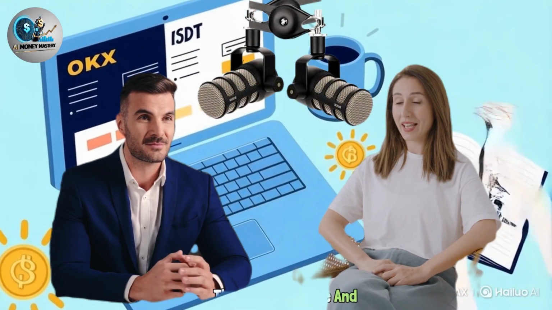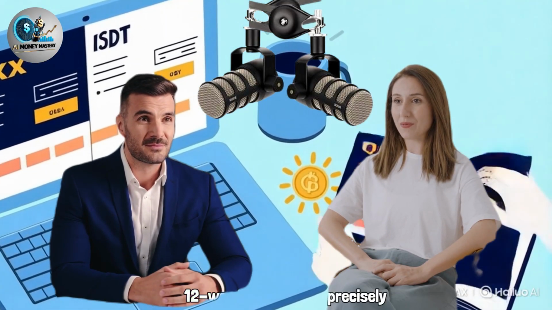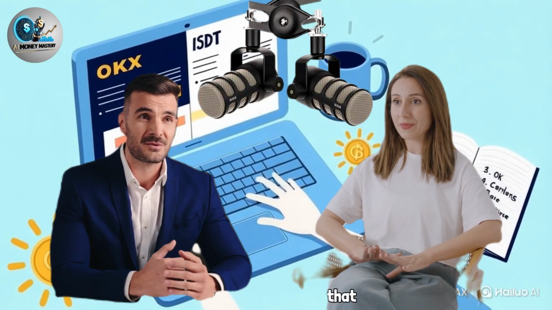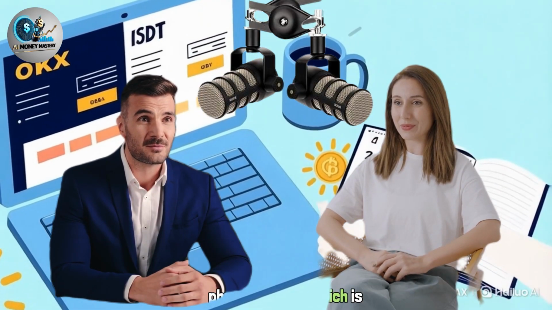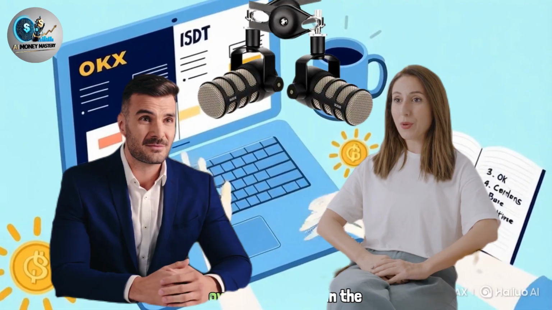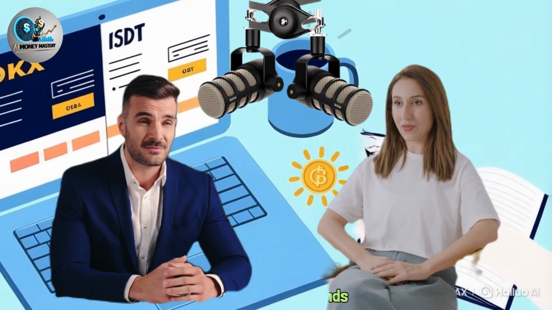That makes sense. And they mention entering your 12-word seed phrase precisely, right? Yeah, absolutely. It's crucial to nail that down. Every single word matters. And they are super clear: never ever share that phrase publicly, which is a solid security tip. I appreciate that emphasis. Sometimes people overlook security in the rush to move funds.